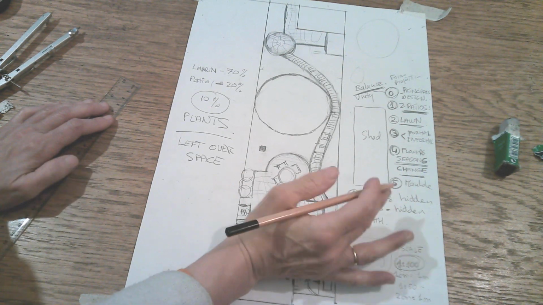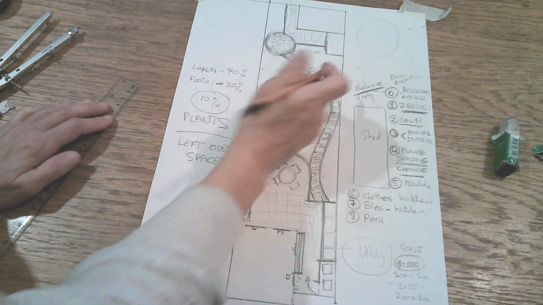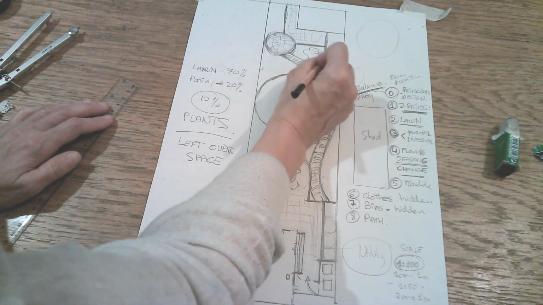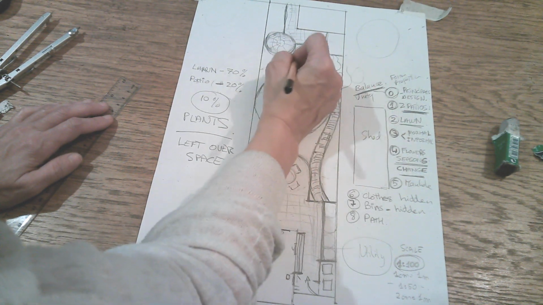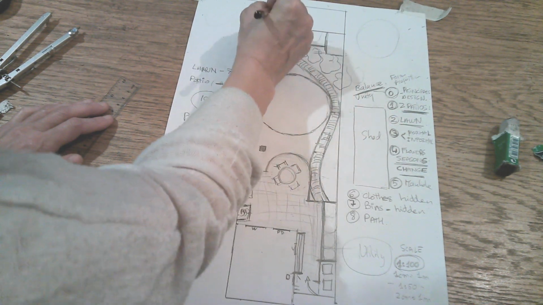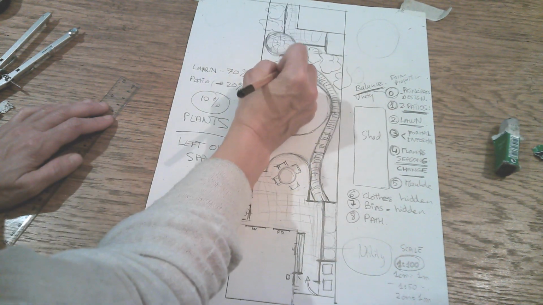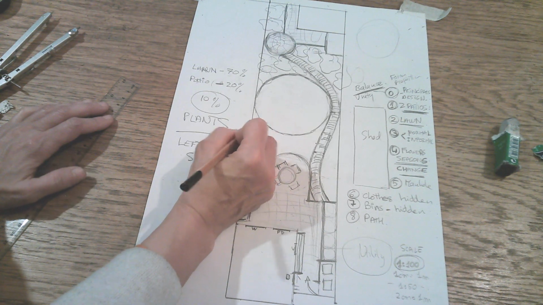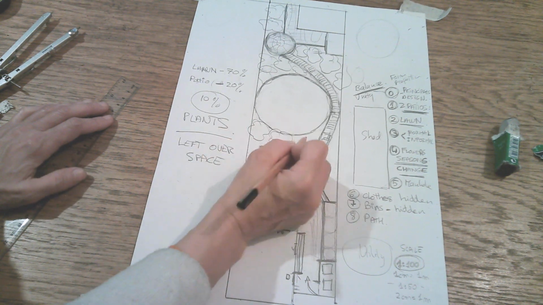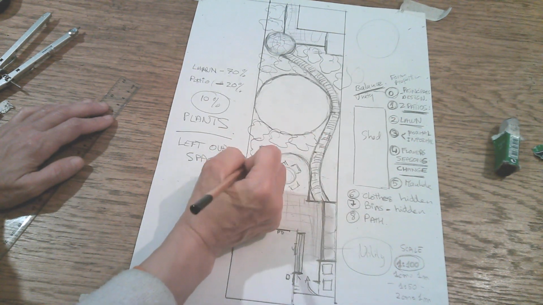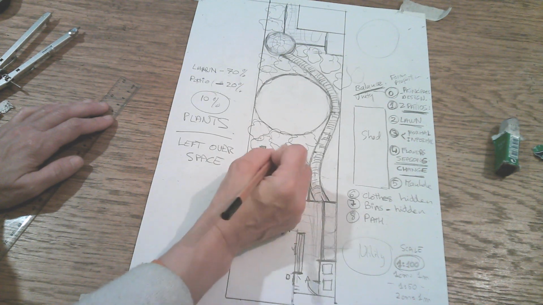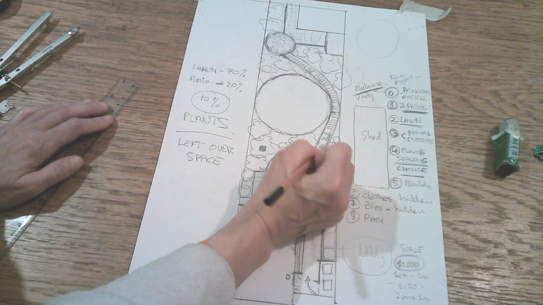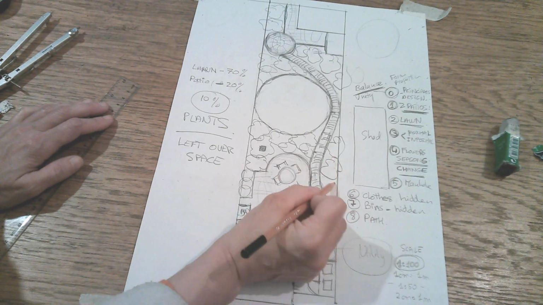Okay, and now I know that that's my lawn, so that means that I could do a few blobs to represent that this could potentially be just planting material, which could then generate my next part of the process, which is, okay, what plants will I put in this design and why?